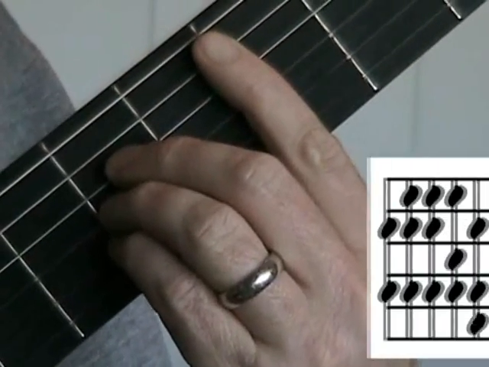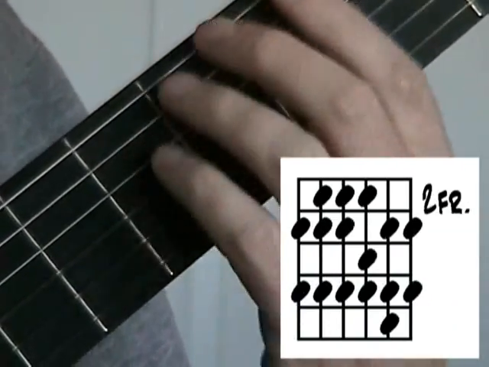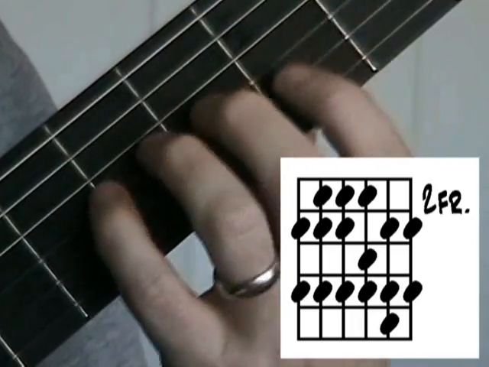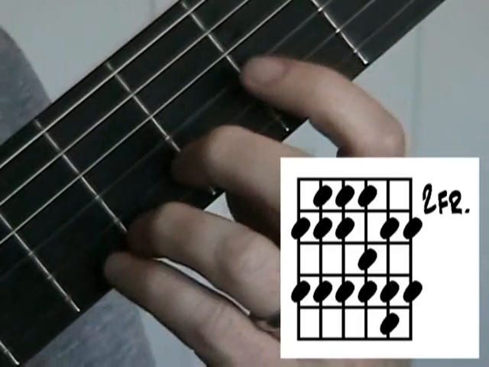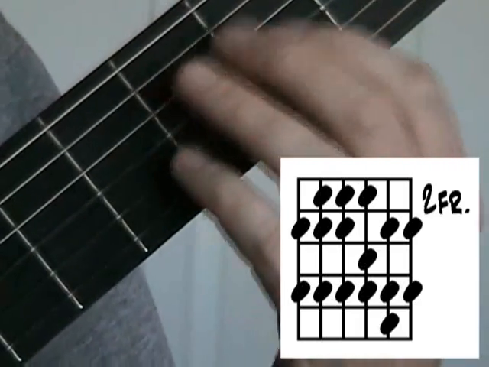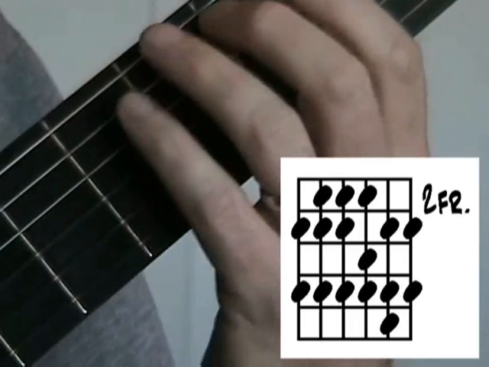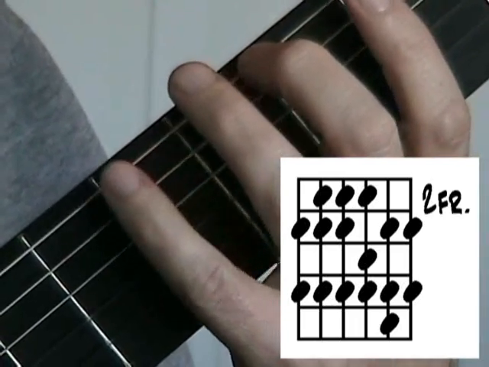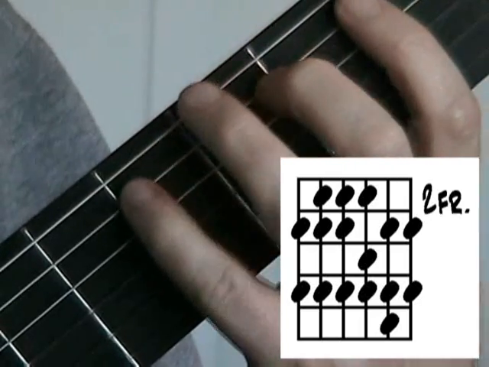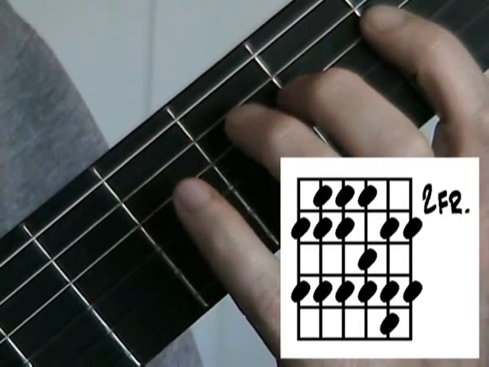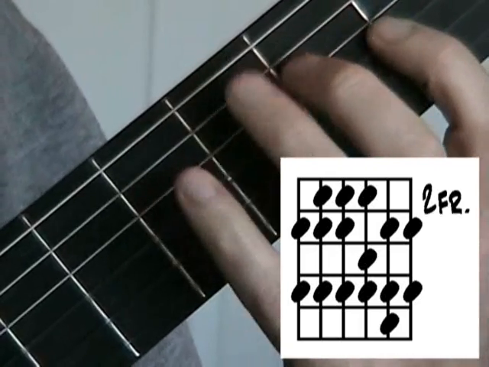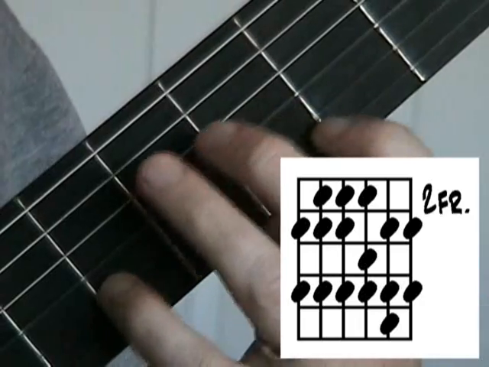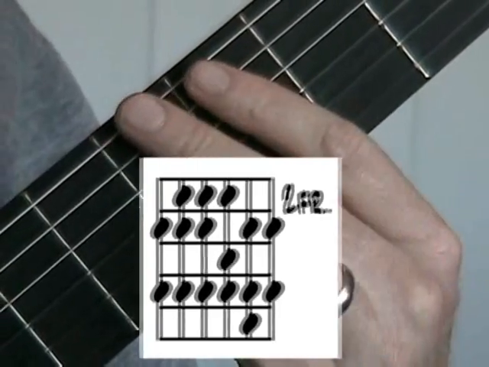A position, and then the scale. Notice I move my position up from the third to the second string. So it goes like this once again. 2, 4, 1, 2, 4, 1, 2, 4, 1, 3, 4. Move my position up. 1, 3, 4, 1, 3, and then it stops.